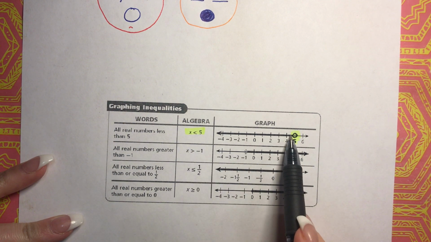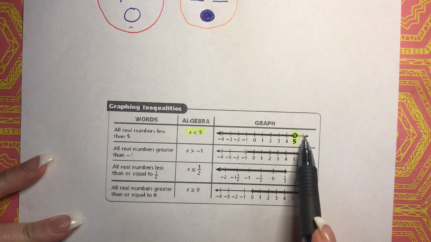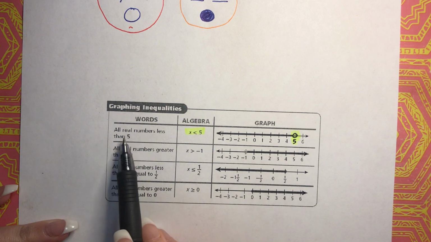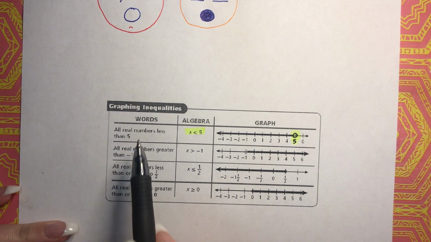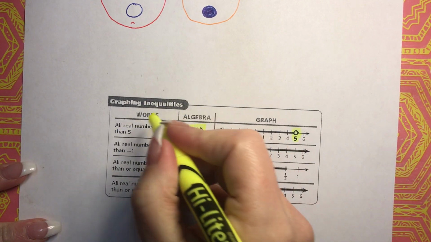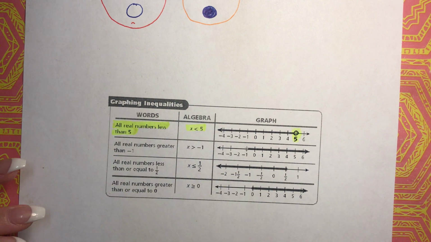So this is a solution, solution, solution. Anything over here, not a solution, not a solution, not a solution. Okay? So this is all real numbers. Those are the type of words I need to highlight. So you say this, all real numbers less than 5.